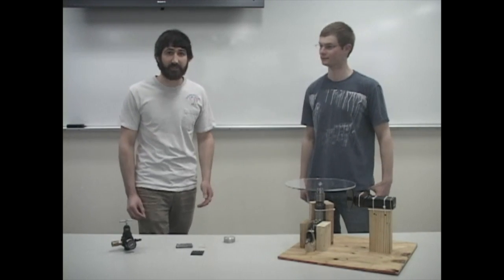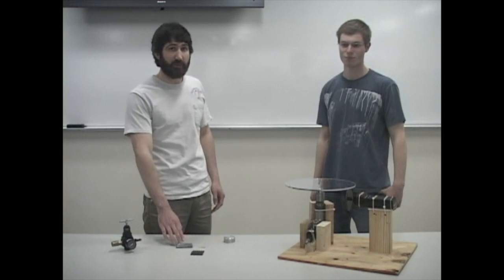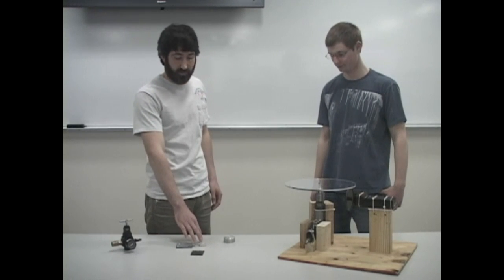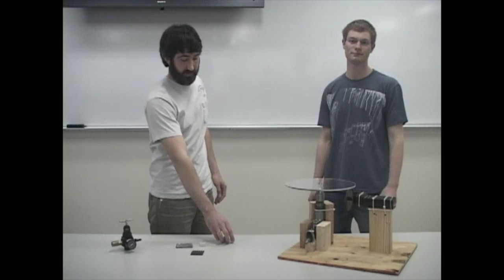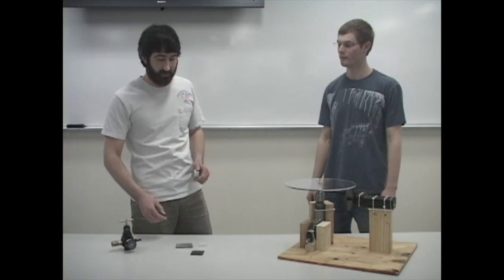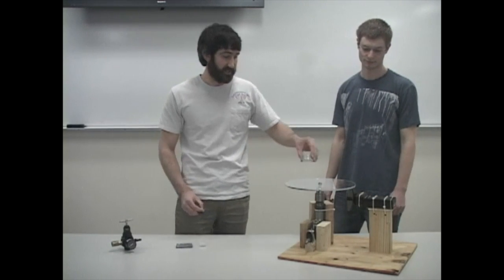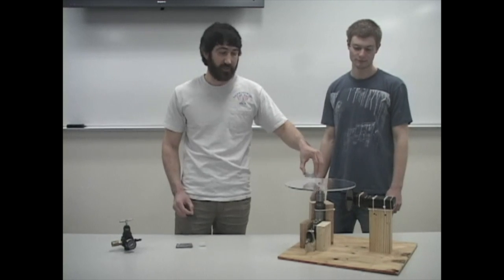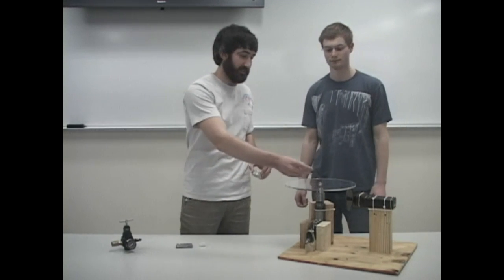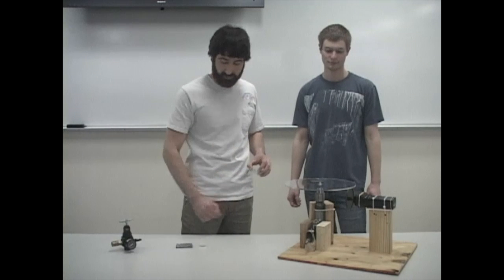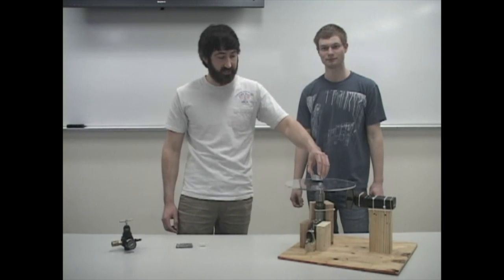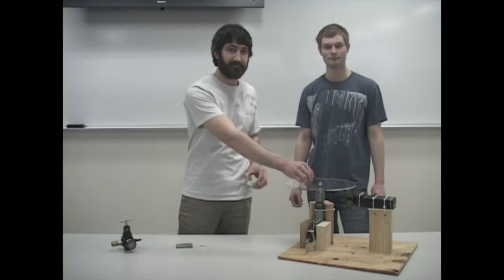We have three items that we will be testing: an aluminum bar, a square acrylic piece, and an aluminum puck. And we have two different surfaces we will be testing: the slick turntable surface and the non-slick pad that we have here. And the test will be performed at different distances from the center.